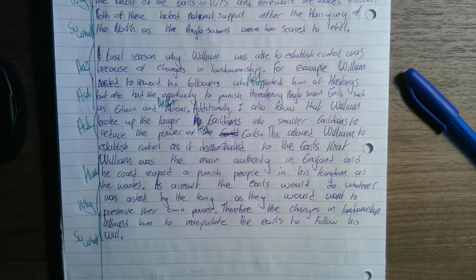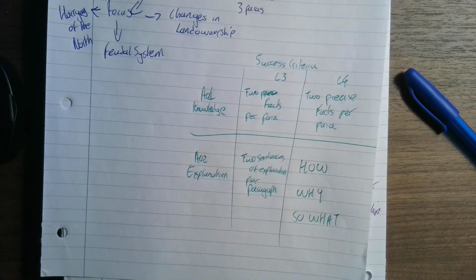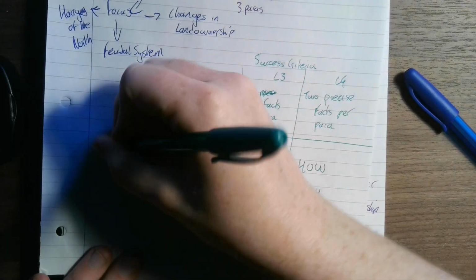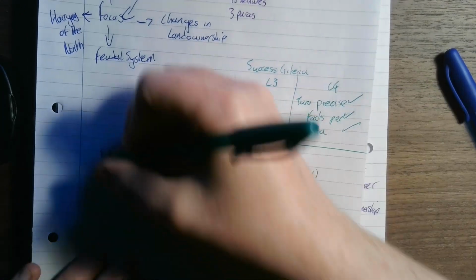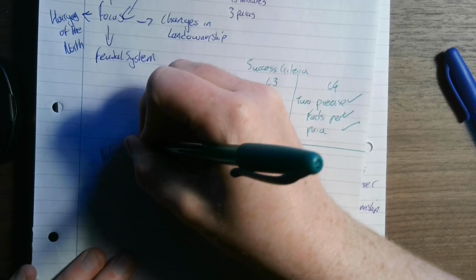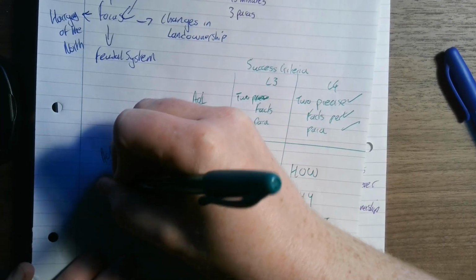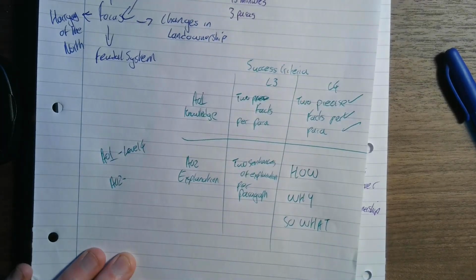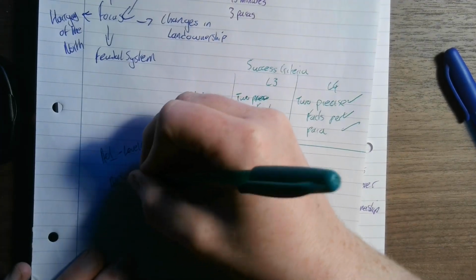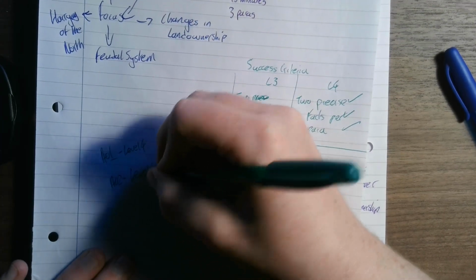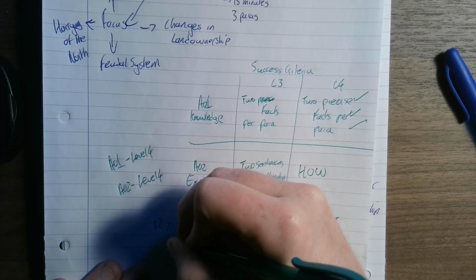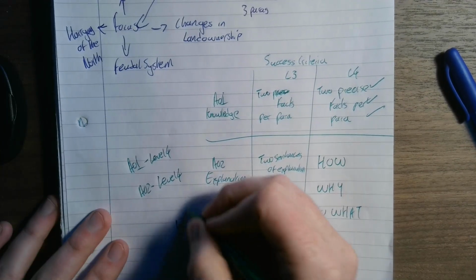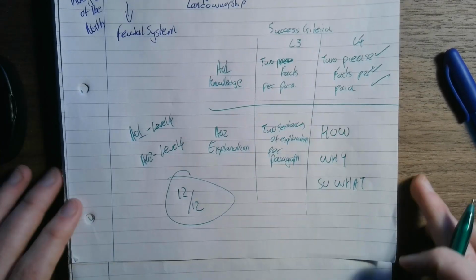So, if I were to have a little look back at this mark scheme here, let's have a quick go. Have I got two precise facts in every paragraph? Well, I have in my first one, I have in my second one, I have in my third one. Right, okay. So, I'm certainly level 4 here. Have I got how, why, so what in every single paragraph? Yes, I absolutely have. So, I'm level 4 for AO1 and AO2. That would put me up at 12 out of 12. Easy question, absolute dream question there. 12 out of 12.